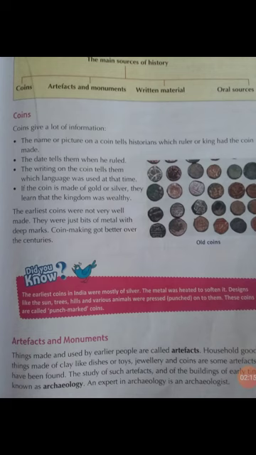Our next point is artifacts and monuments. Things made and used by earlier people are called artifacts. Examples are household goods, things made of clay like dishes or toys, jewelry and coins. These are some artifacts that we have found. And the study of such artifacts and of the buildings of earlier times is known as archaeology. And those who are expert in archaeology are called archaeologists.